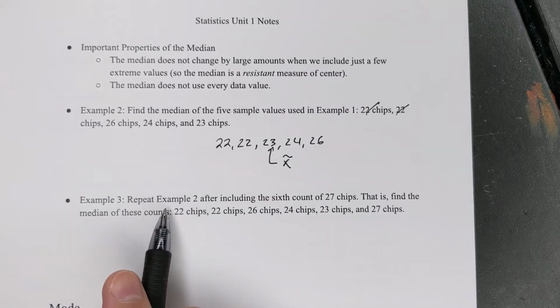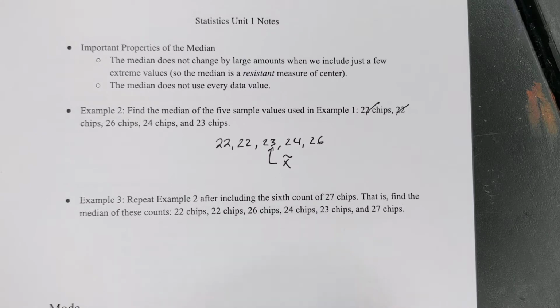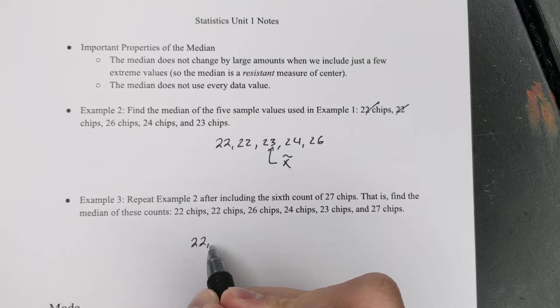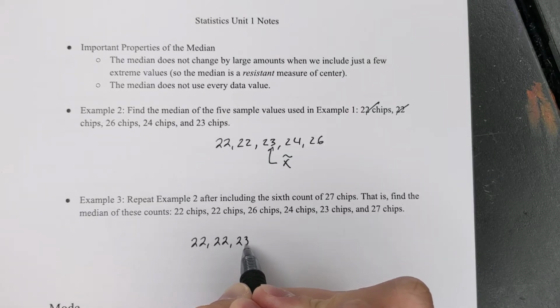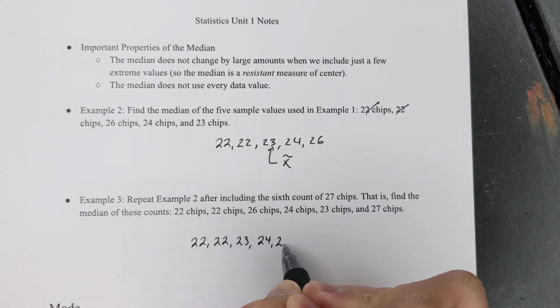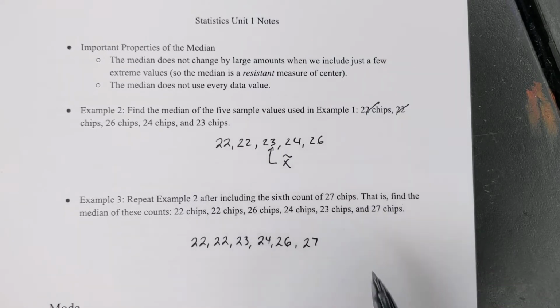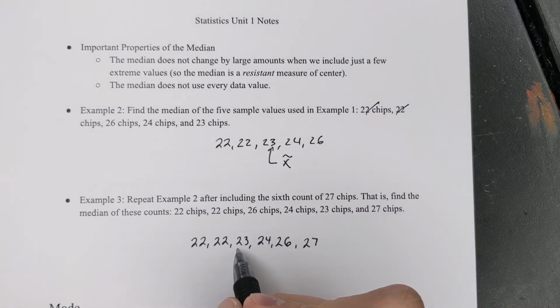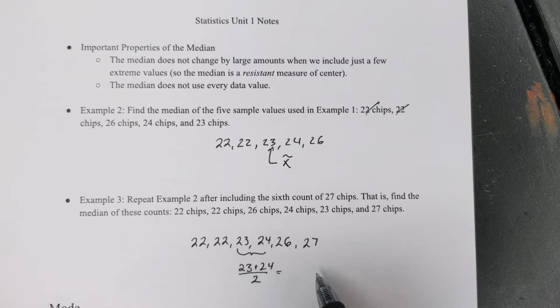All right, so this one here says repeat example 2 after including the count of 27. So you have these numbers. You already have these 5 were our original numbers, and we're going to add in 27. So now I have an even number of numbers, so I need to average these two. So 23 plus 24 divided by 2. So that is 47 over 2, which is 23.5.